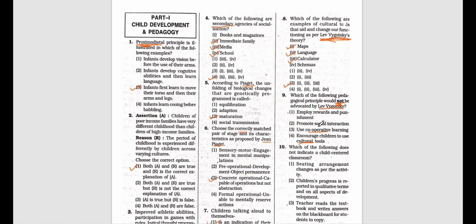Then social interaction, he is a social constructivist. Leo Vygotsky is known as a social constructivist, so this also will not be the correct answer. So this is the correct answer here, because this is the wrong answer, and the wrong answer is the right answer here, because this is a negative question.